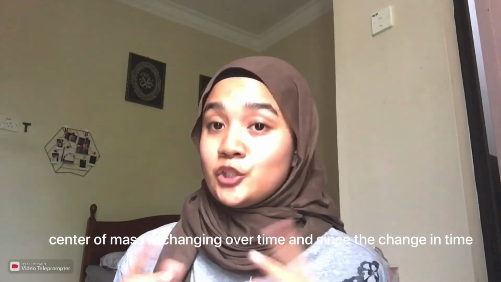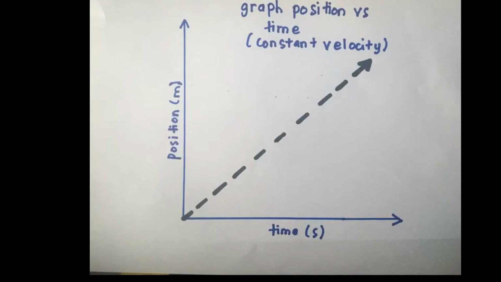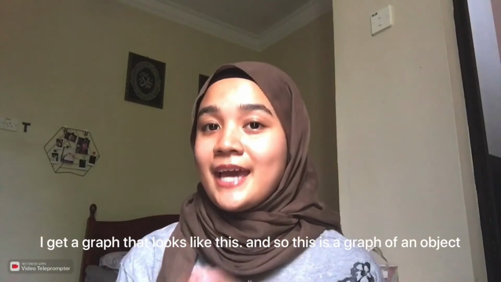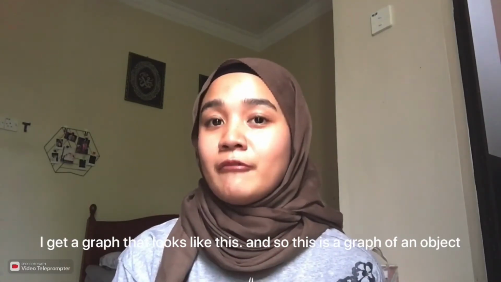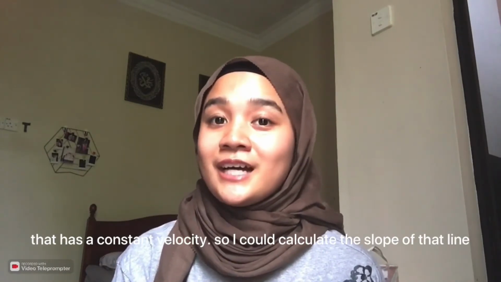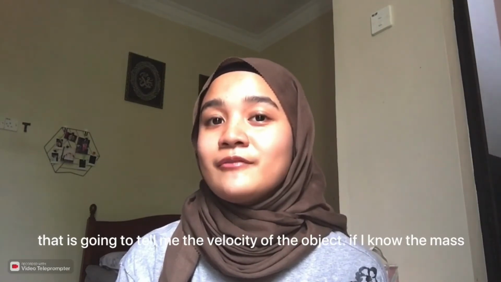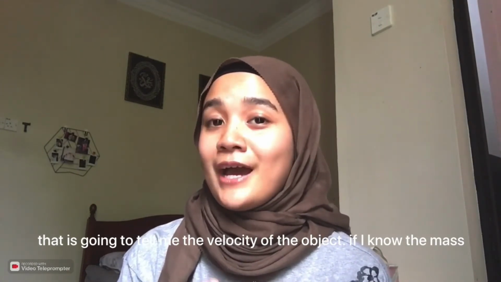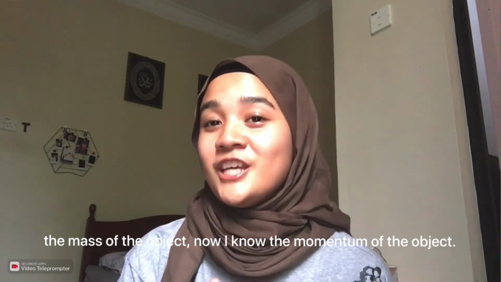And since the change in time is constant, I can graph it. Get a graph that looks like this. And so, this is a graph of an object that has constant velocity. So, I could calculate the slope of that line. That is going to tell me the velocity of the object. If I know the mass of the object, now I know the momentum of the object.